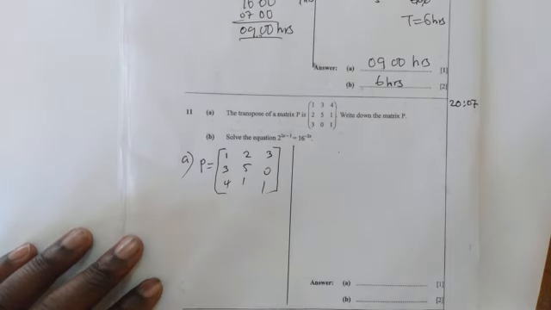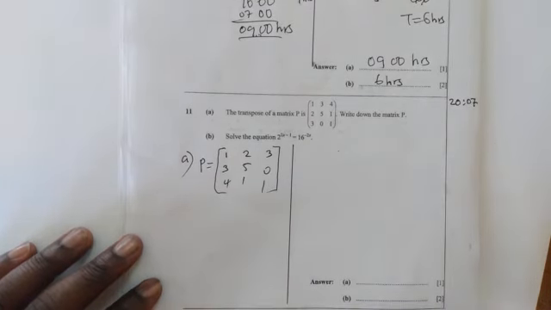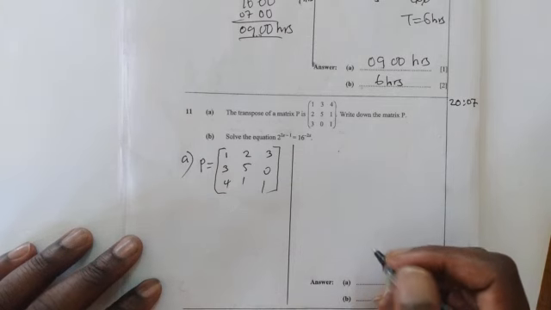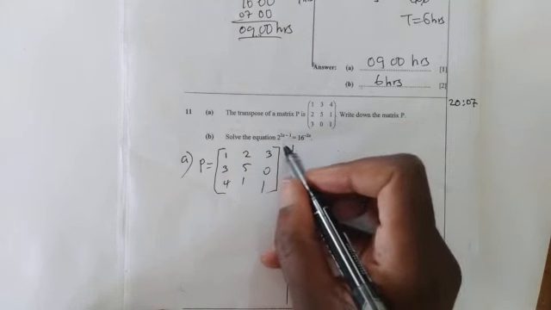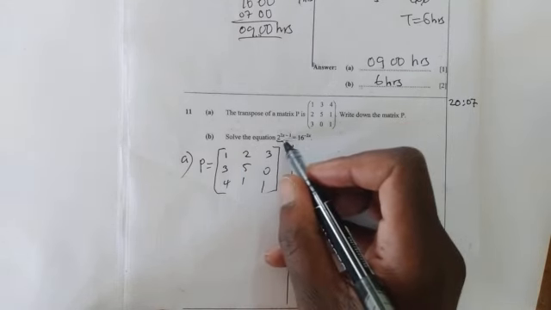Okay, this is going to be our answer for the first one. Then for the second one, this is an equation from index notation. The first thing we are supposed to do is make sure that both sides have the same base.